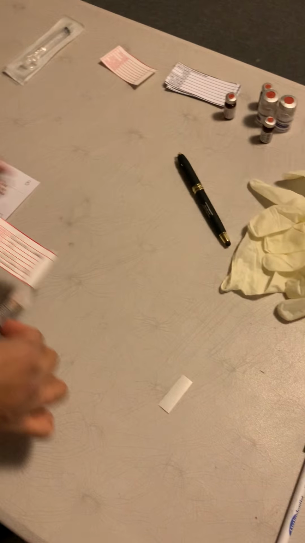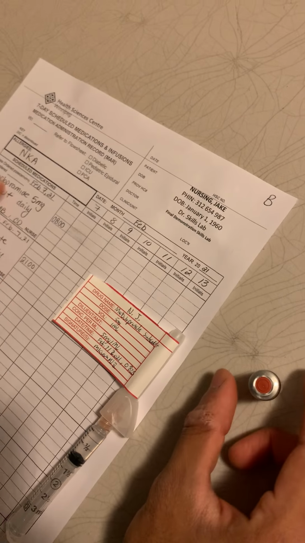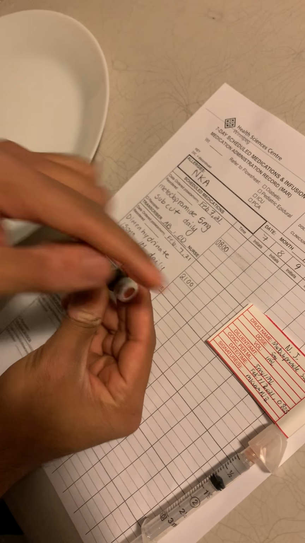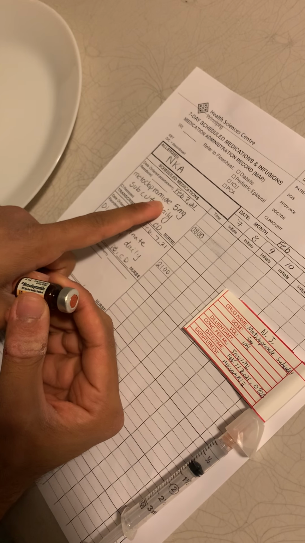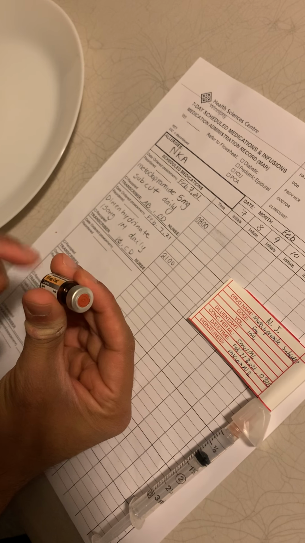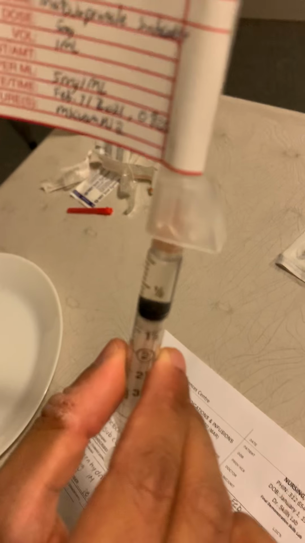Okay, now I'm going to do my second check. This is for nursing Jake. The medication name is metoclopramide. This is metoclopramide and metoclopramide. And the dose of the medication is 5 milligrams. This vial did come in 10 milligrams per 2 ml, 5 milligrams per ml, which is why I have 1 ml of medication in this syringe.